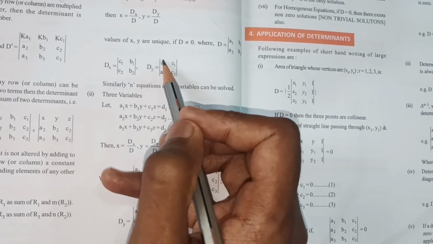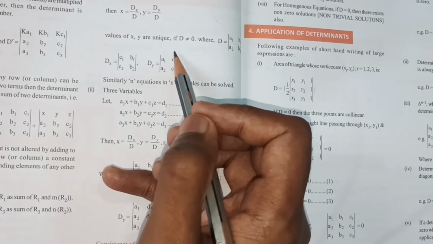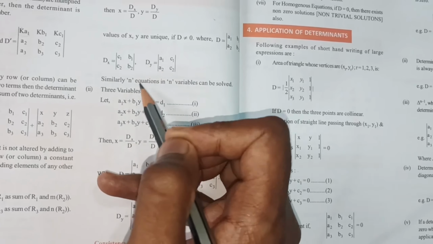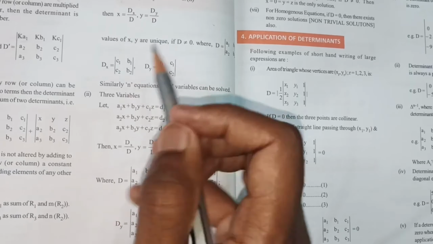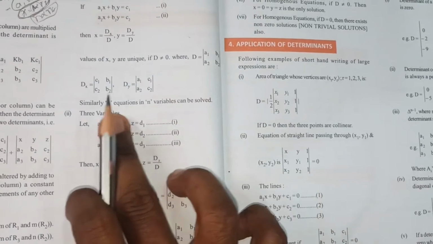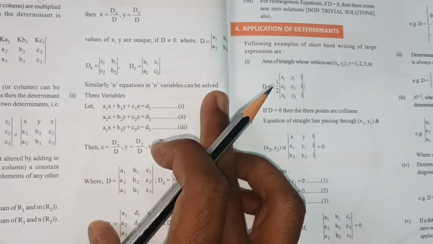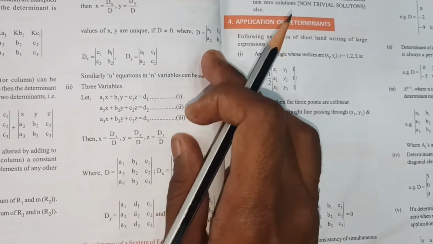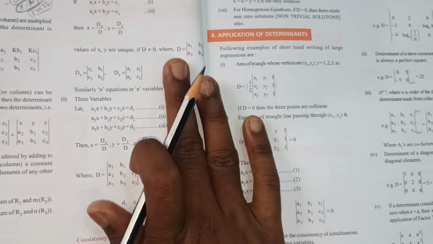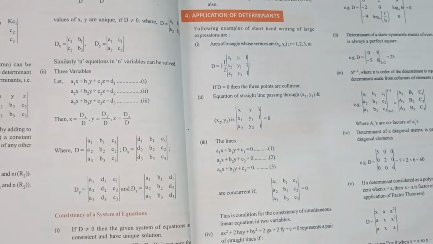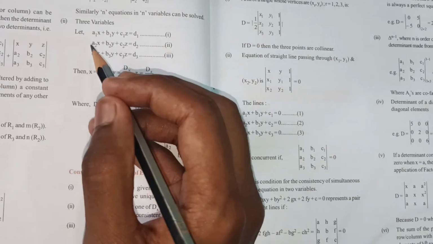Dy equal to what here? A1 A2, C1 C2. This you should take for finding out the x values. So here you will get the answer. Similarly, n equations in n variables can be solved. In this way you can solve n equations in n variables. Consistency and inconsistency of the equations we will see afterwards. For that we will solve this example.